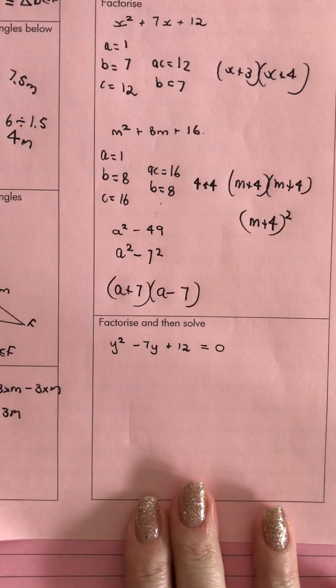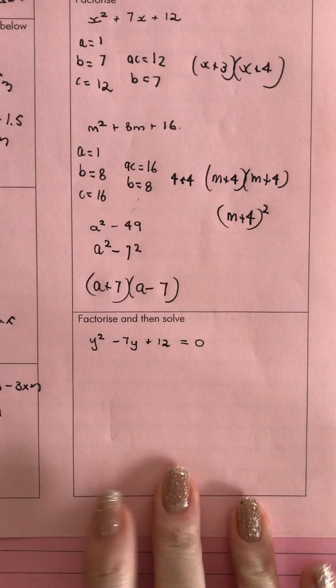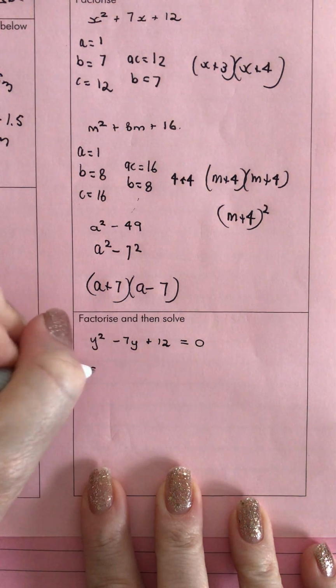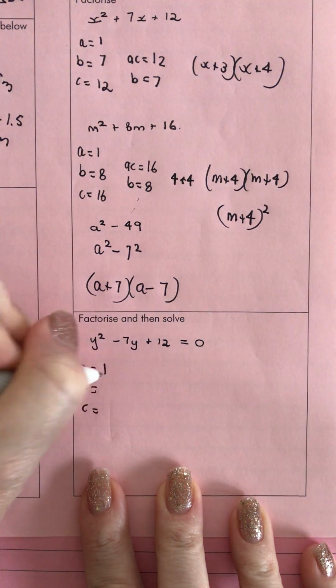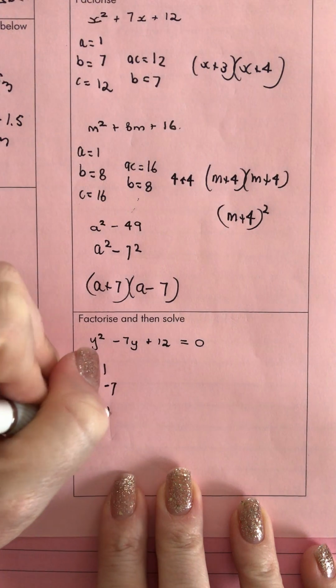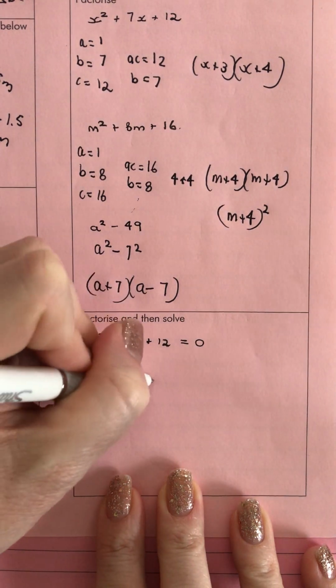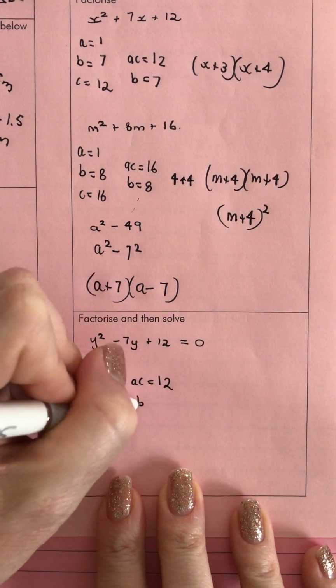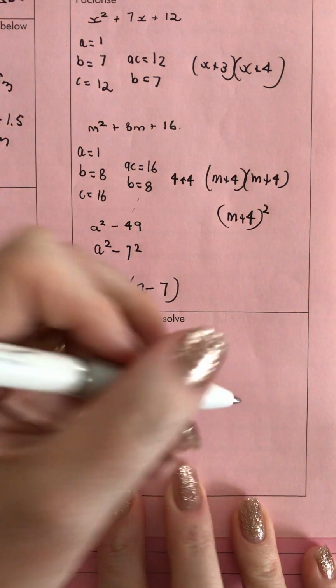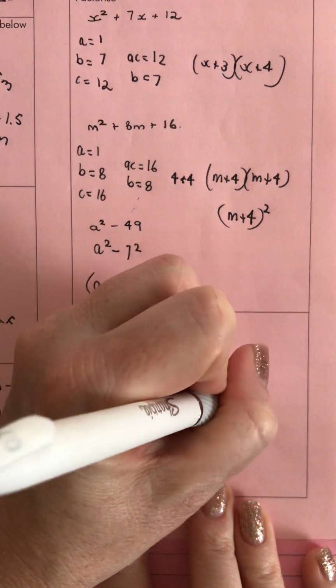Last one on this homework sheet, we're factorising and then solving. So a, b, c, a equals 1, b equals minus 7, c equals 12. So we're looking for two numbers that will multiply to give 12 but add to give negative 7. So we use negative 3 and negative 4.